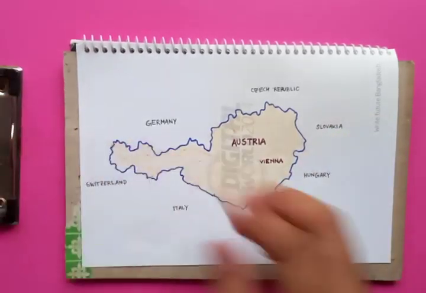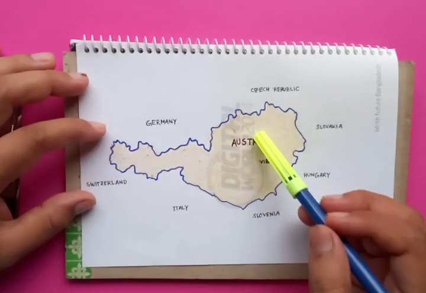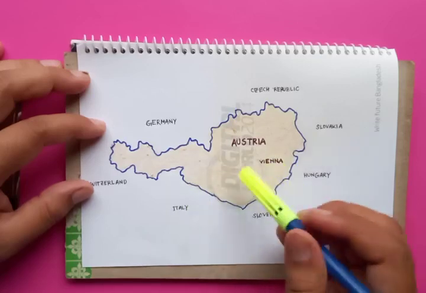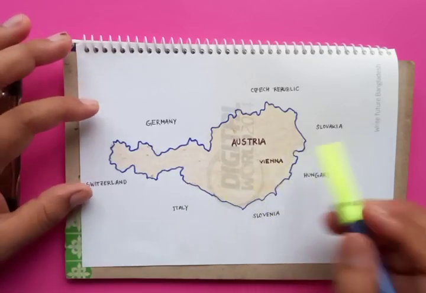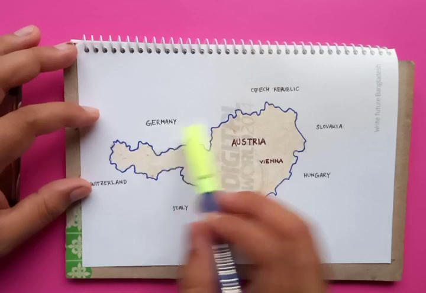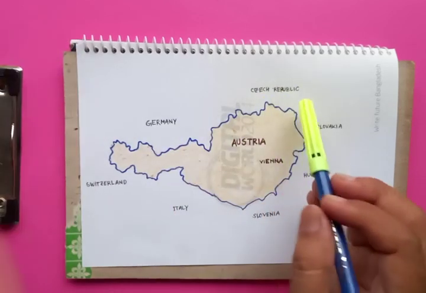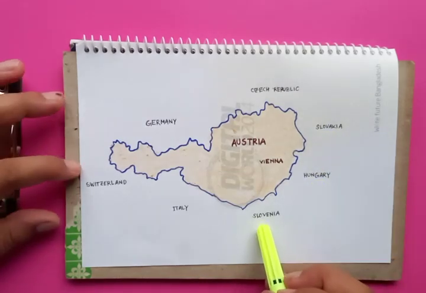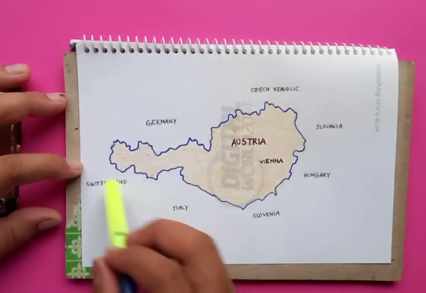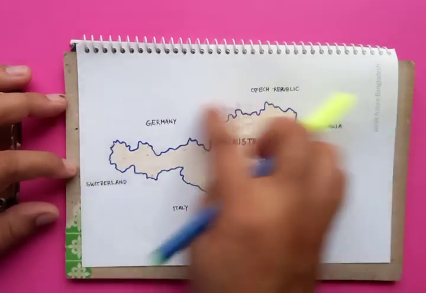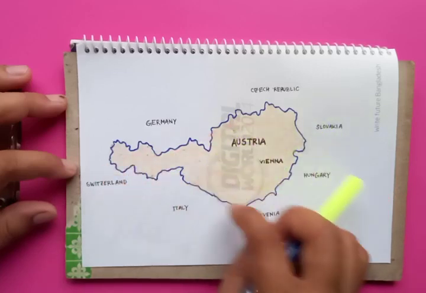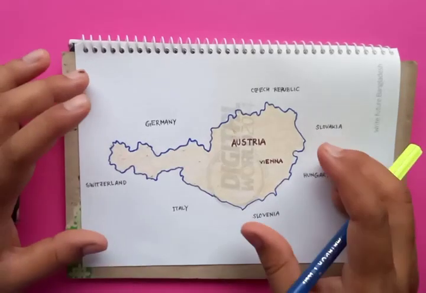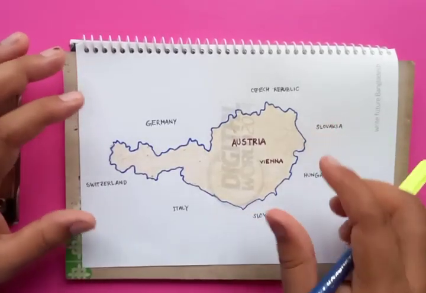So you can see the map of Austria, and the capital of Austria is Vienna. If you want to define the location, it's in Europe. It has Germany here on the north. It borders the Czech Republic and Slovakia on this side, Hungary here, Slovenia on the other side at the bottom, Italy here, and Switzerland on this corner. So it borders many other countries. That's why the location of this country is a prime location, and this is one of the developed countries.